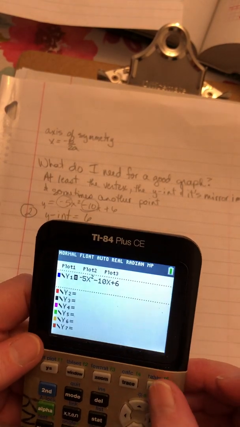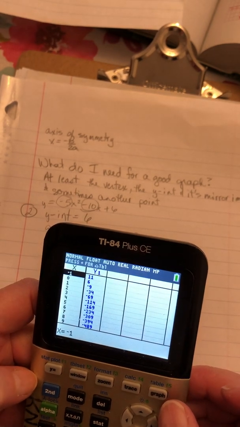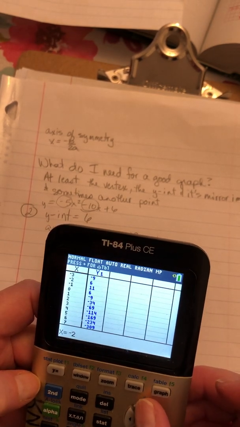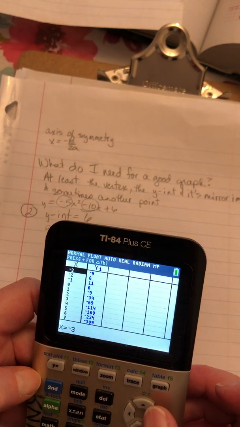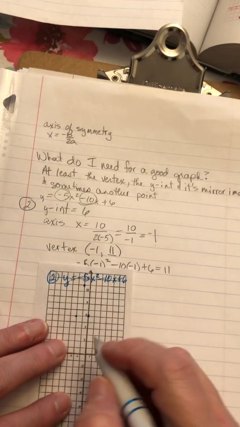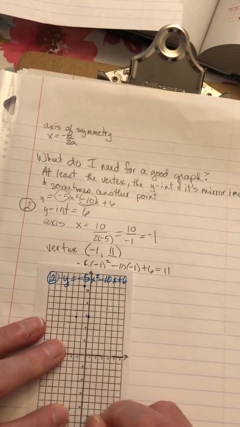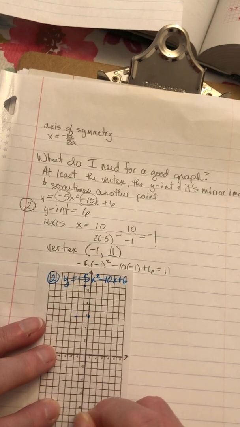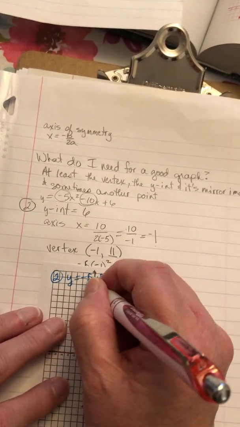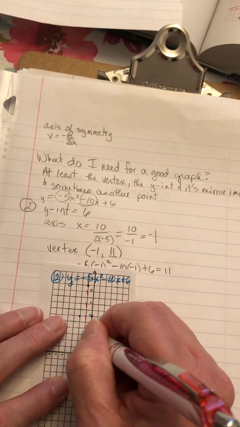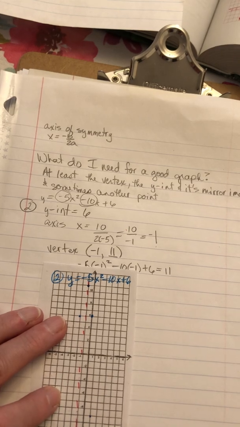So I'm going to look at my table. Second table. Okay, there's my vertex right there. And then if I do one more point, it's going to be at 1, negative 9. Sometimes it helps to draw that axis of symmetry, because then it helps you draw that mirror image.